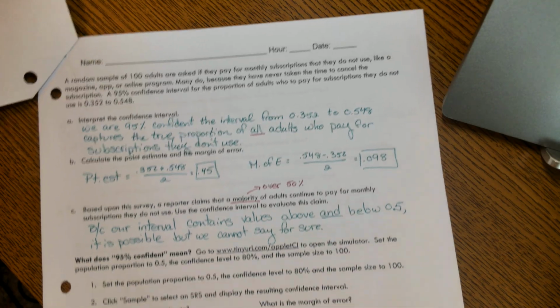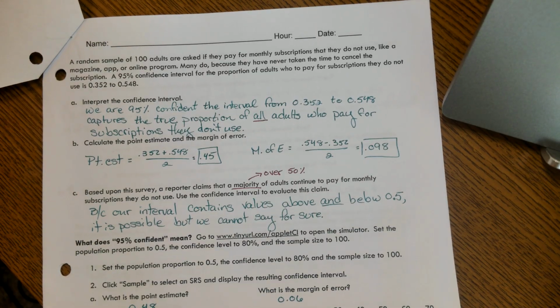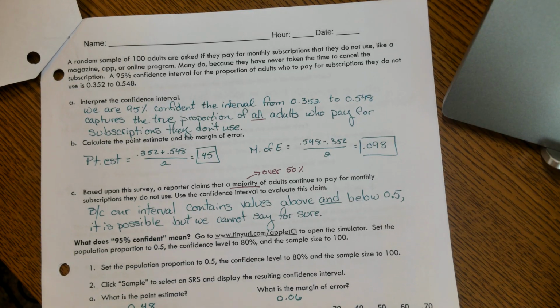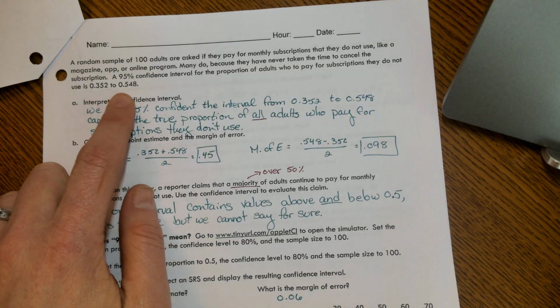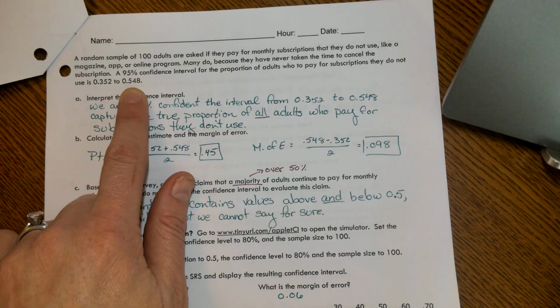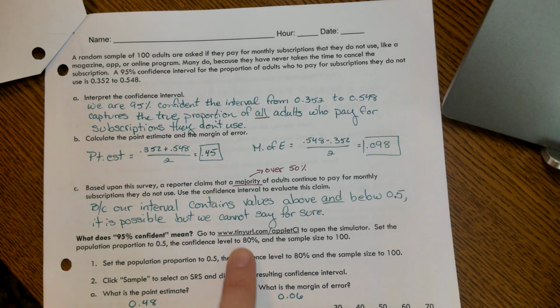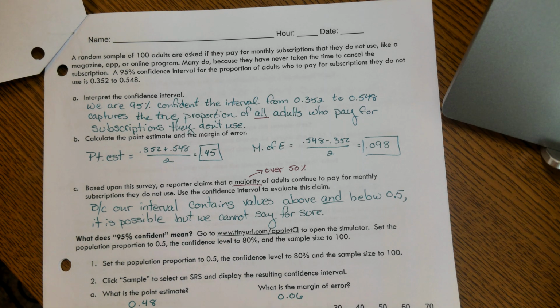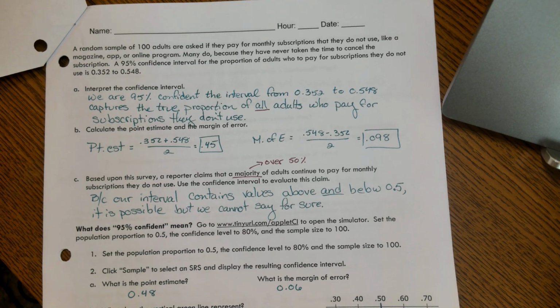Okay. Based on this survey, a reporter claims a majority of adults continue to pay for monthly subscriptions they don't use. Does our confidence interval support this? Well, our confidence interval contains a whole lot of values that are less than 50%, but also some that are more than 50%. So we can't really say for sure, because we have both sides contained in our confidence interval. It's not very definitive.